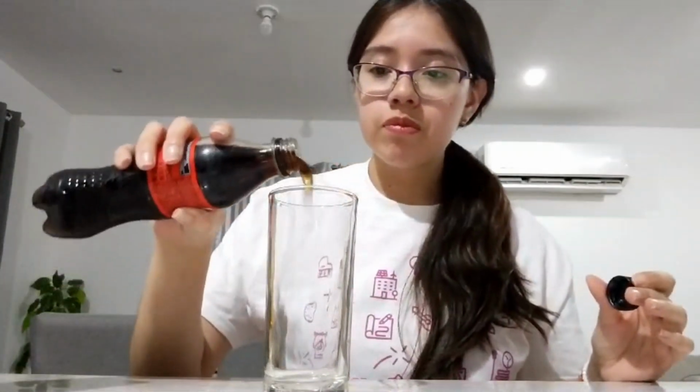Hi, for this experiment we're going to use 3 materials that are a Coca-Cola, milk, and a glass. First of all, we're going to start by adding the Coca-Cola into the glass.